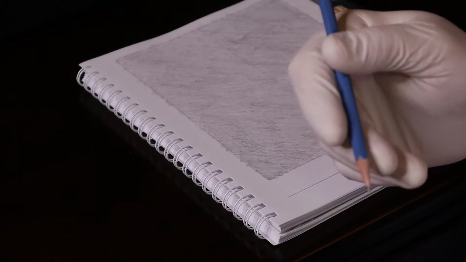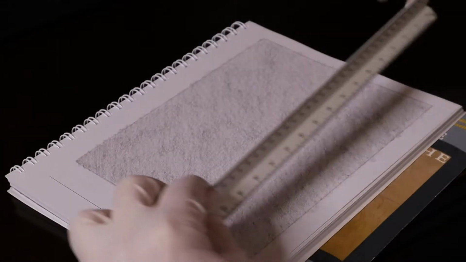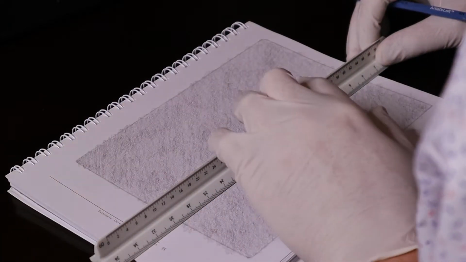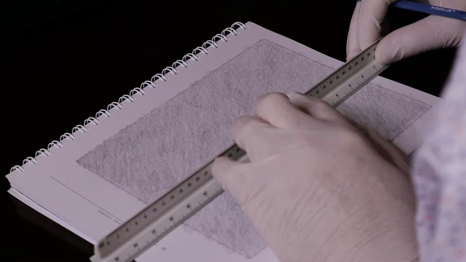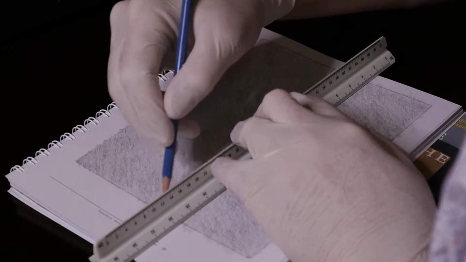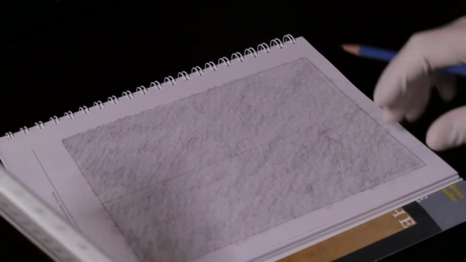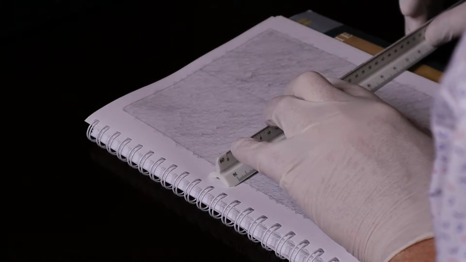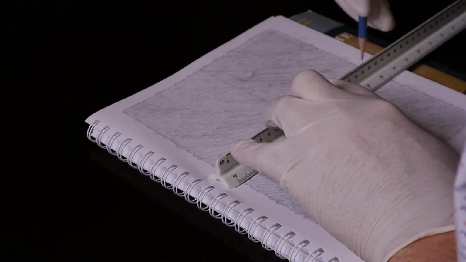Okay, I'm going to go back with my 4H now and redo those crosshairs, those guidelines, just one more time to reaffirm them, because they got kind of lost with that background color.